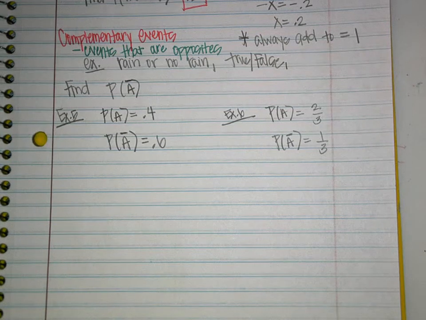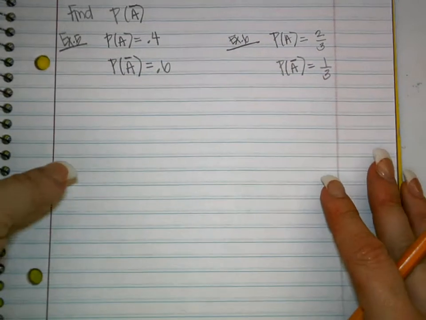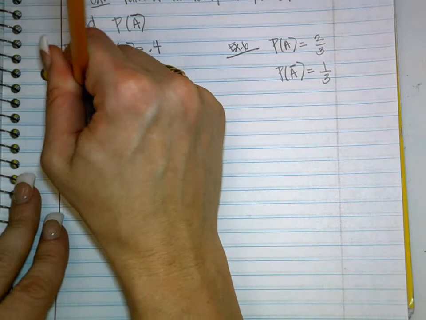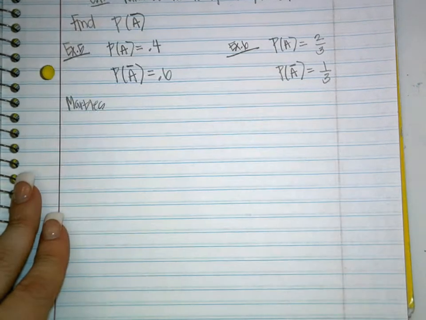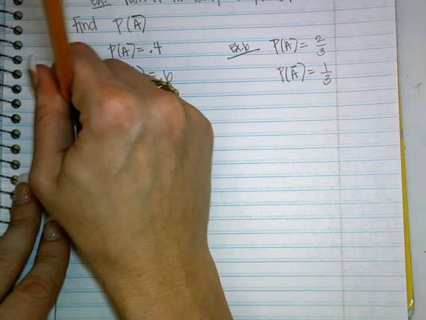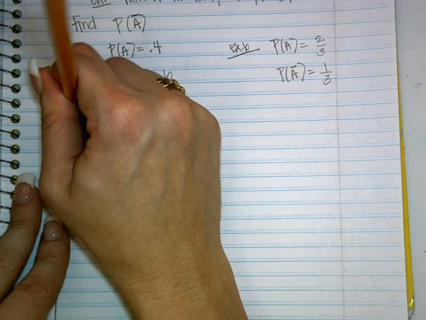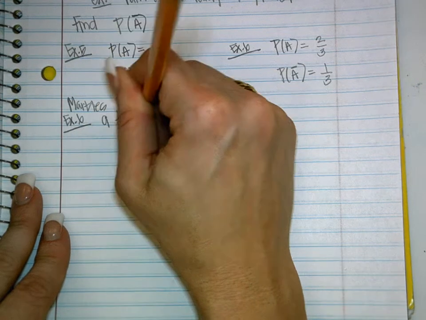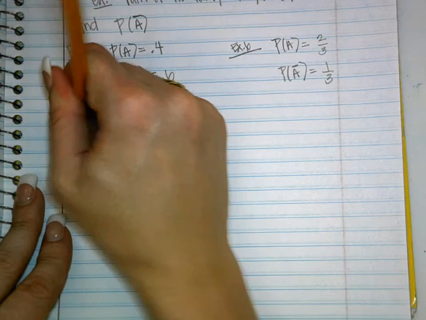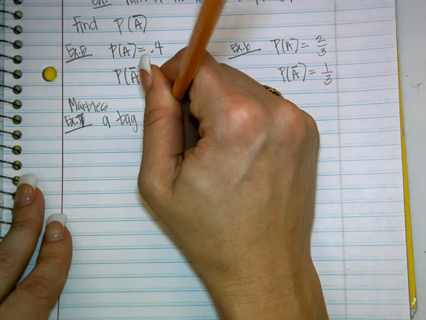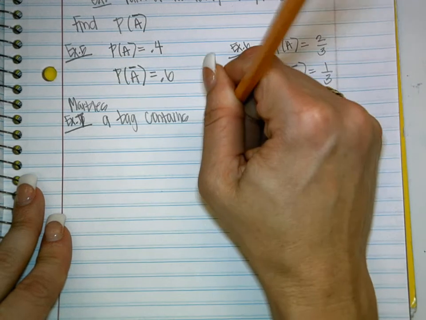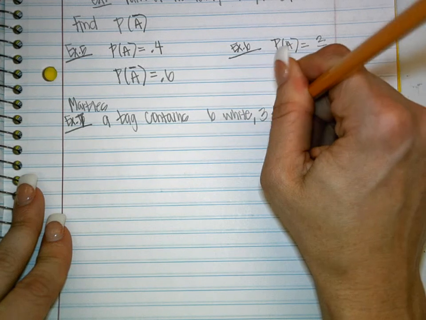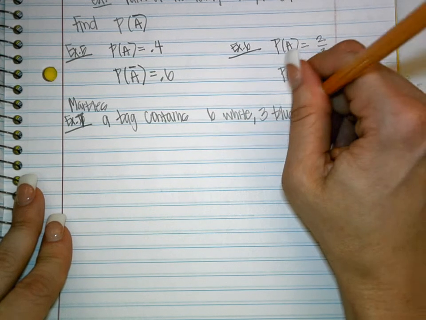Okay, we're going to do a little bit more. We're going to talk a little bit about the marbles again. You did some marbles yesterday. Example number 6. A bag contains 6 white, 3 blue, 7 green marbles.